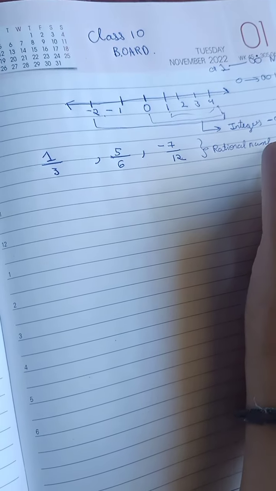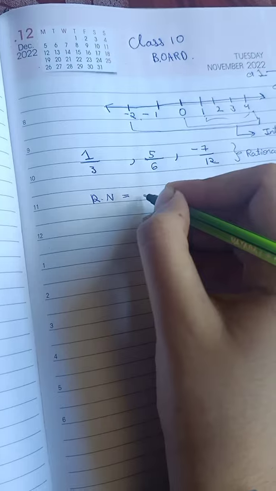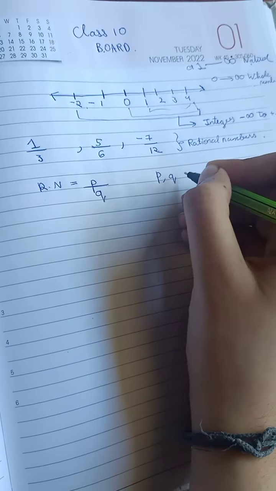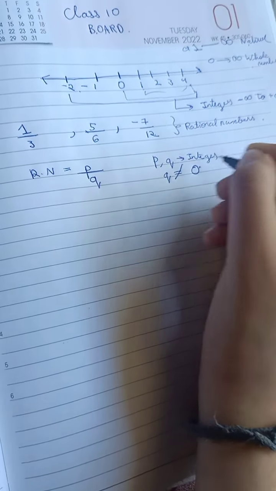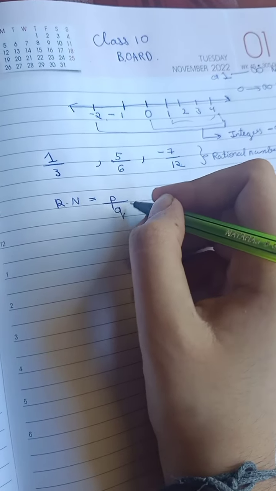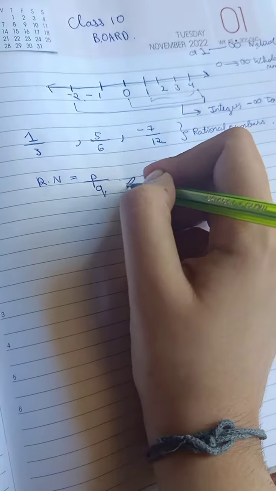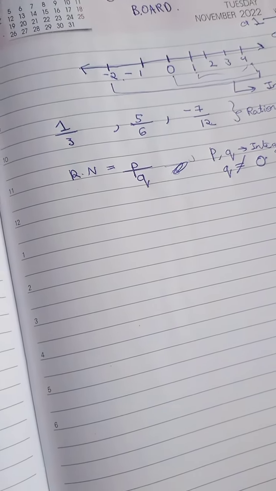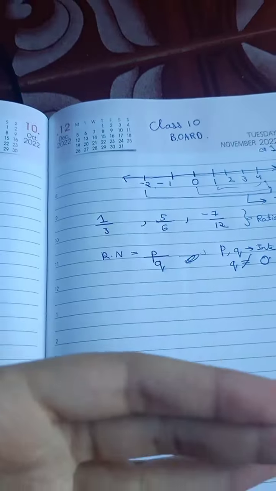Now, what is exactly the definition of rational numbers? Rational numbers are a type of numbers which are in the form of p upon q, where p and q both are integers, but q is not equal to 0. Okay, so if there is 0 down here, it becomes infinity, invalid. You must have learned in trigonometry that tan 90 degrees is 1 upon 0, which is infinity. So usually you will not hear it like that.